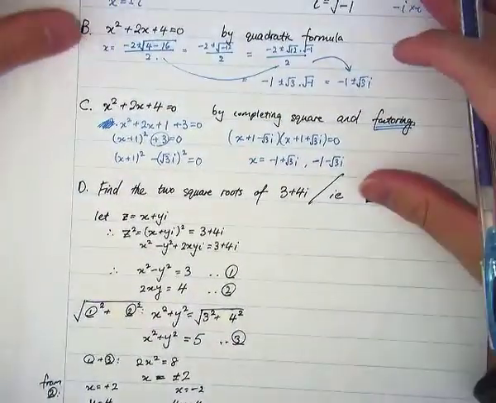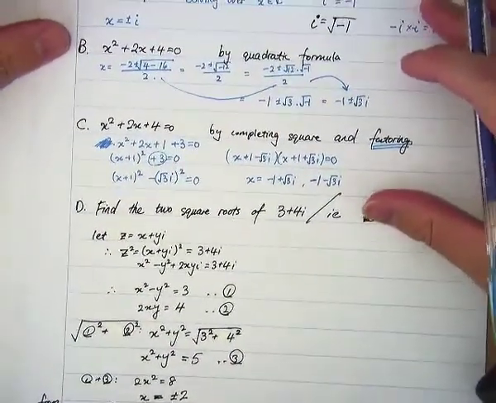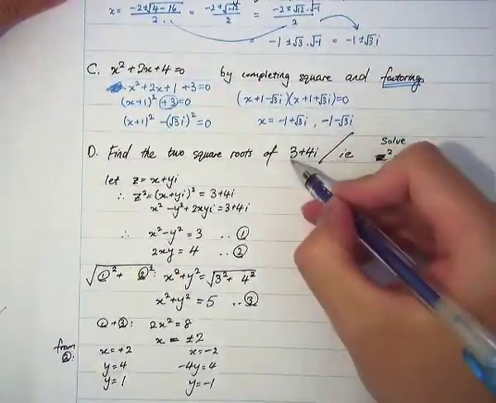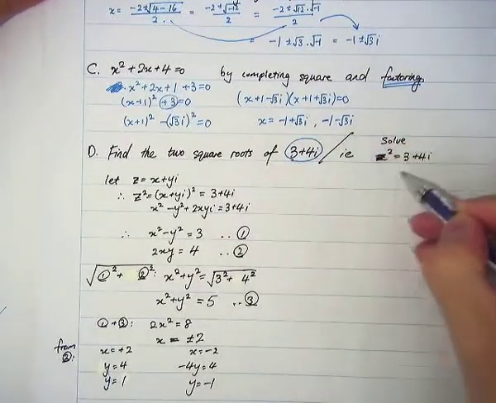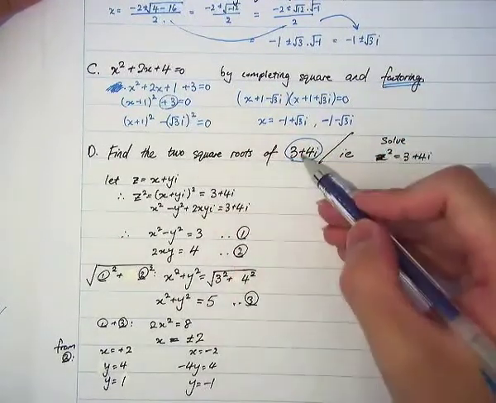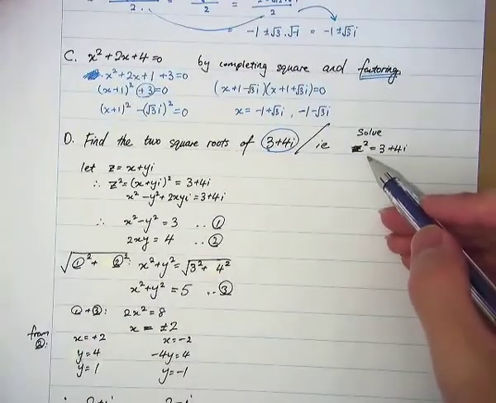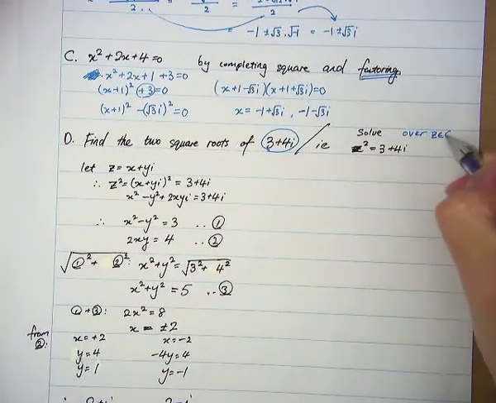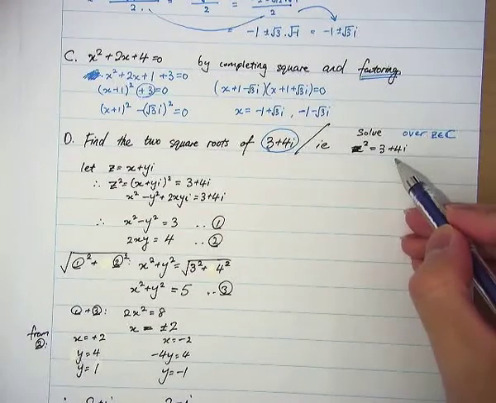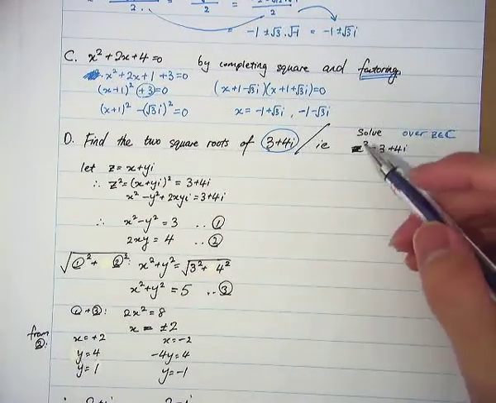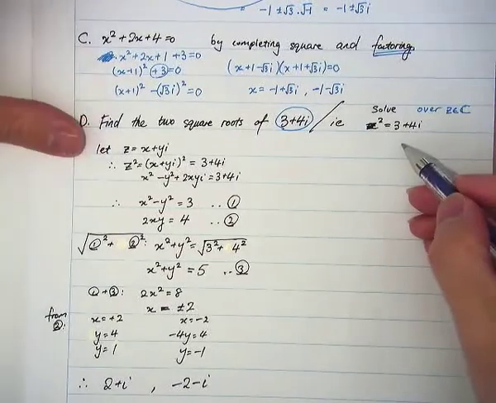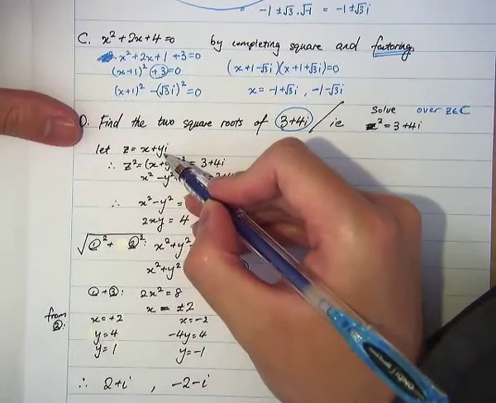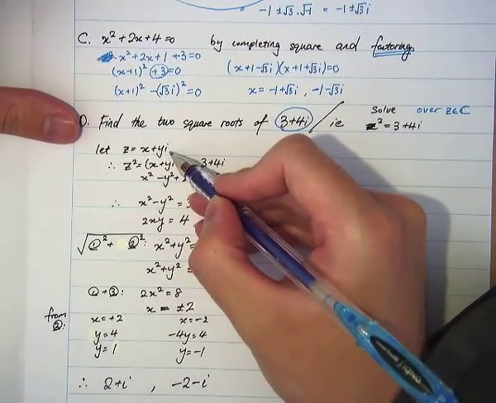Okay, now these are the most basic examples of solving anything to do with quadratics using the letter i. But what if they simply gave you a complex number, such as 3 plus 4i, and wanted you to find the two square roots of it? Okay? Or they might even say it in a simpler way and say solve over the complex numbers. So z being a complex number, z squared equals 3 plus 4i. Now to do this, we must first begin and say let z equals x plus yi, as in the real and imaginary parts of this complex number.